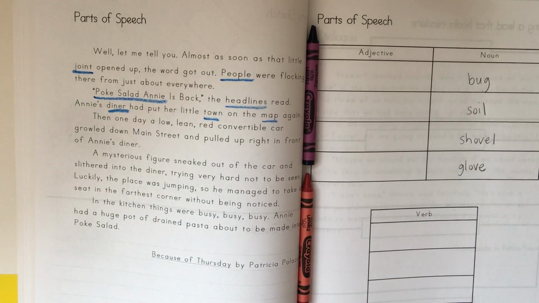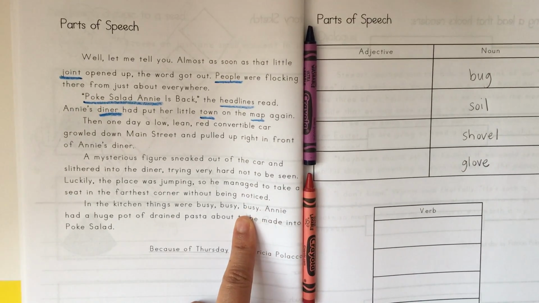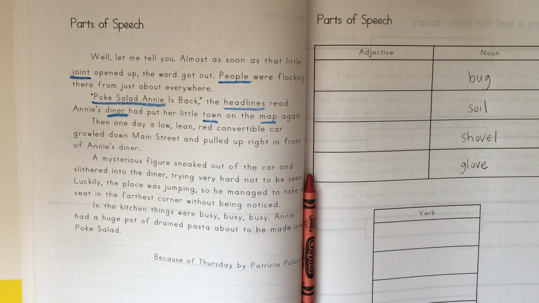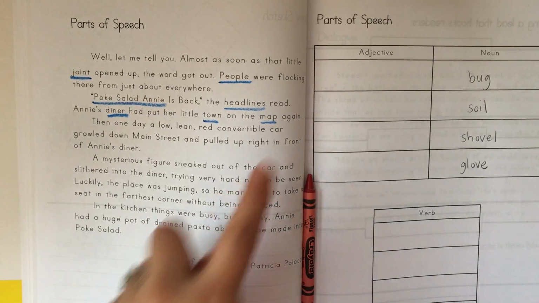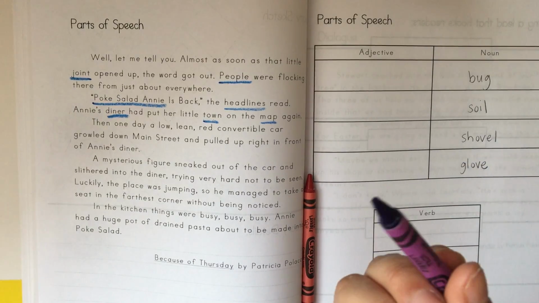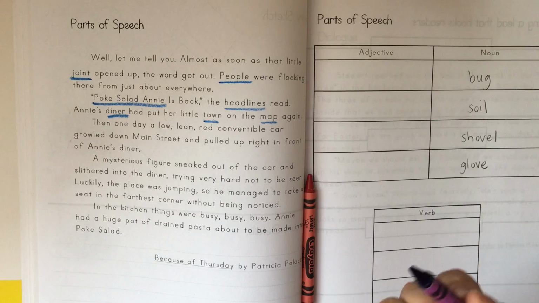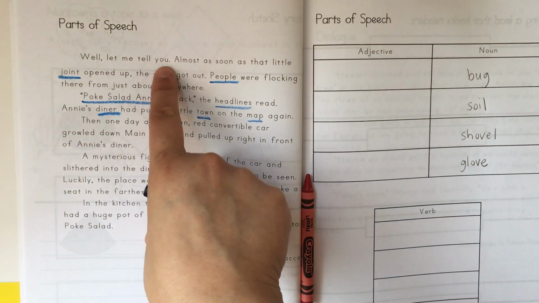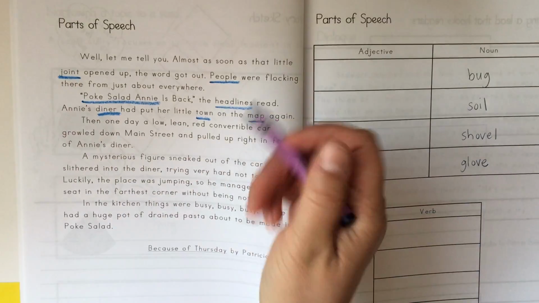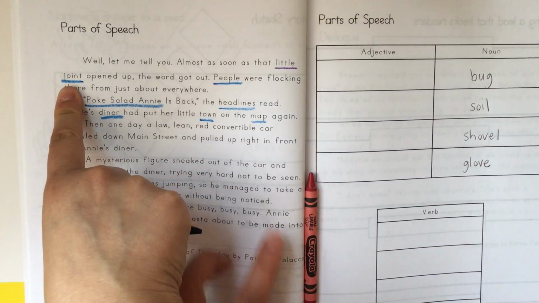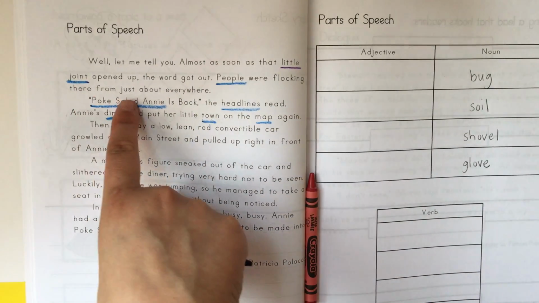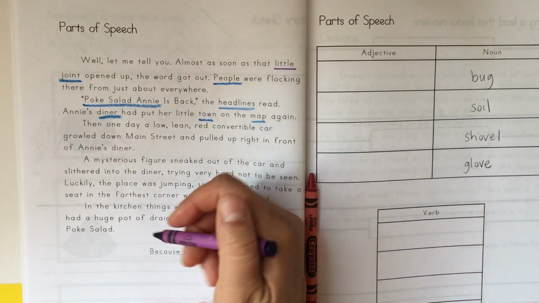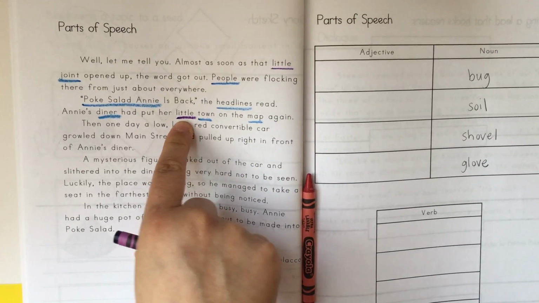Okay. Then I'm going to go back over to my page from Patricia Polacco, and this time I'm going to use a purple. You can use crayons, colored pencil, marker, anything you'd like to be able to help show the difference in parts of speech here. So this purple I'm going to have represent my adjectives. Now I'm going to hunt for adjectives, and adjectives are describing words that describe nouns. Okay, well, let me tell you. Almost as soon as that little joint opened up, so little referring to the size of the place, the word got out. People were flocking there from just about everywhere. Poke Salad Annie is back, the headlines read. Annie's Diner had put her little town on the map again. Little referring to the size of the town.